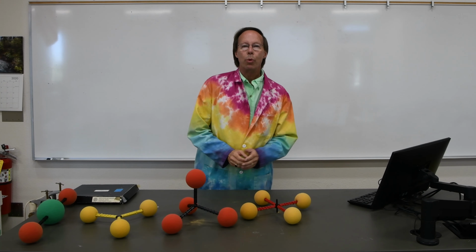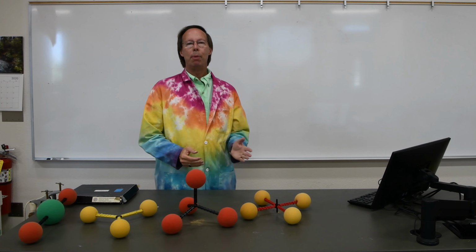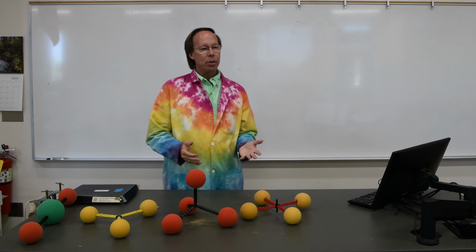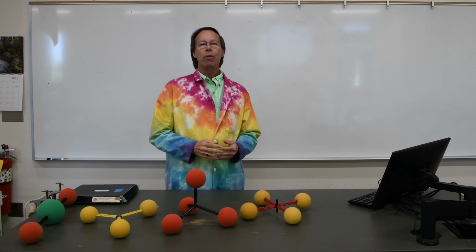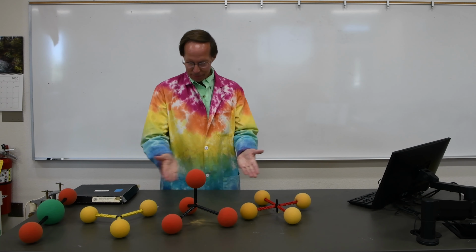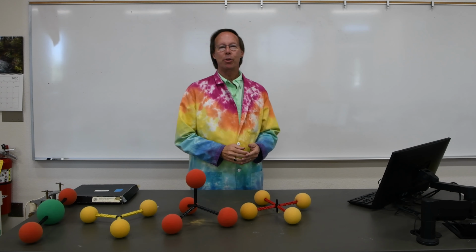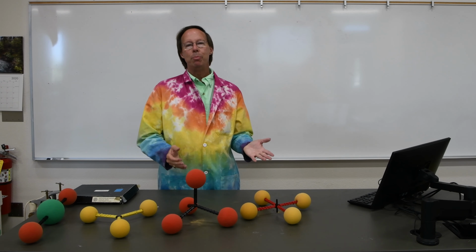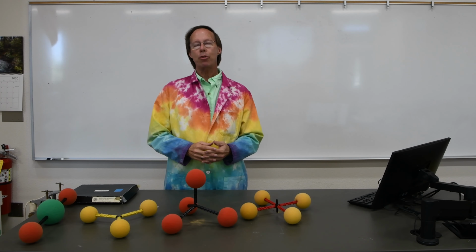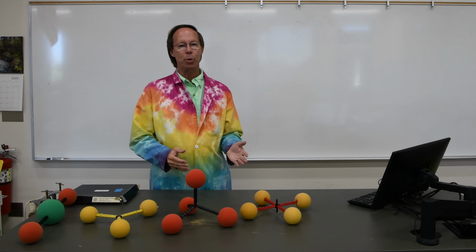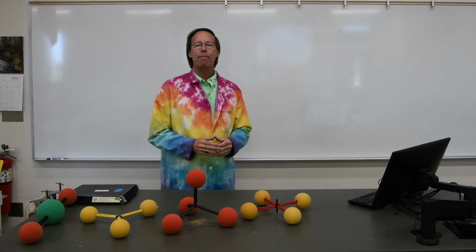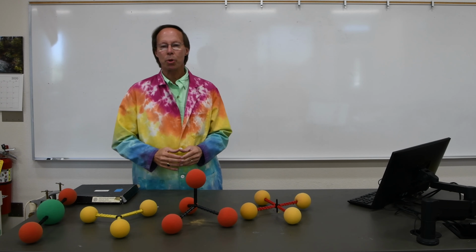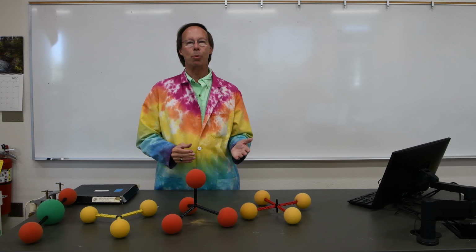In lecture, we've been talking about covalent bonding and how you can come up with a Lewis structure for various molecules. And you can see I've got some models of different molecules here. So in today's lab, we're going to be drawing pictures of various molecules, but we're going to take it a step further than we've been doing in lecture because we're going to draw three-dimensional pictures.